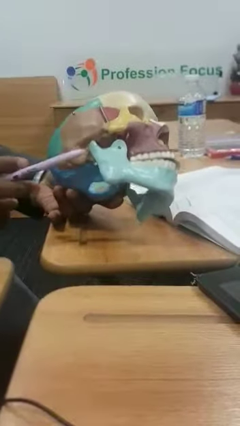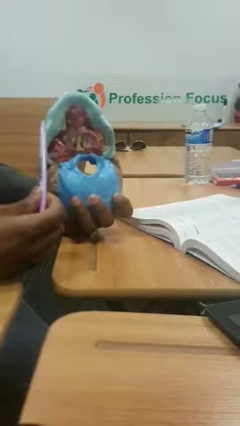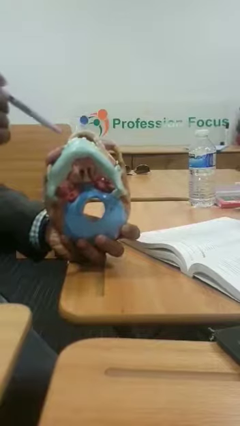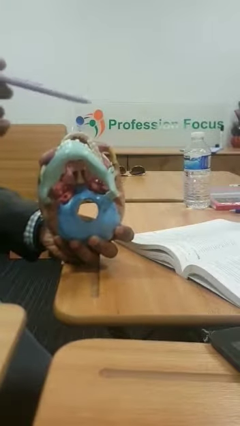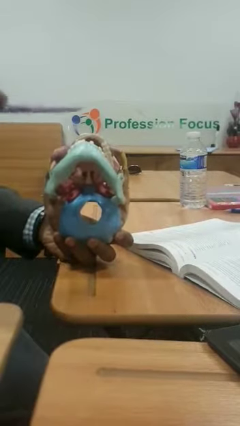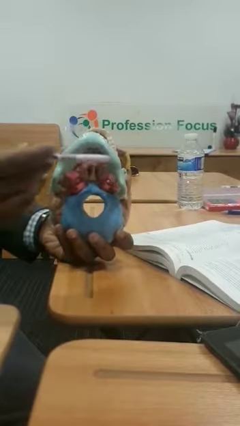Lower jaw, otherwise called mandible. The mandible is a horseshoe-shaped or V-shaped bone. Unlike the maxilla, which is a paired bone, meaning there is one right maxilla and one left maxilla, both together called maxillae, the mandible is only one single bone. It's a V-shaped or horseshoe-shaped bone.